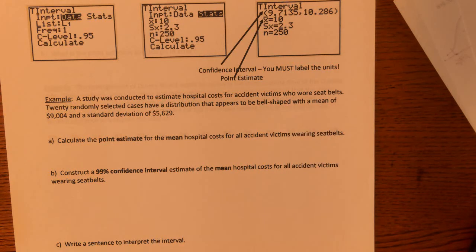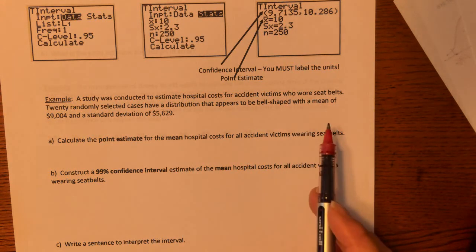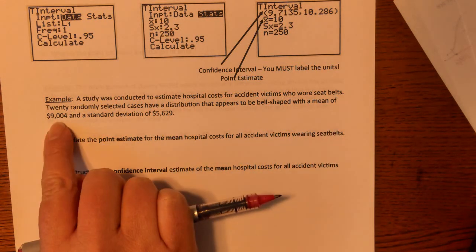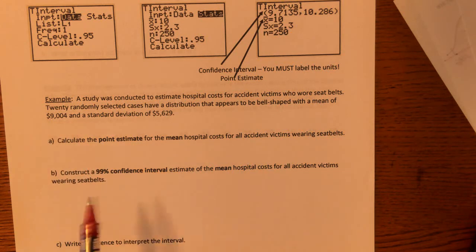Now what's interesting about this is all of these accident victims were wearing seat belts. If the accident victims had not been wearing seat belts, I don't know, but I suspect that the cost would have been higher because they probably had more serious injuries and it costs more money for their care. That's just a hypothesis I have, but that's kind of what this problem is getting into.